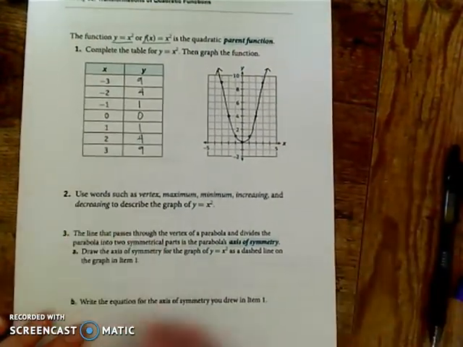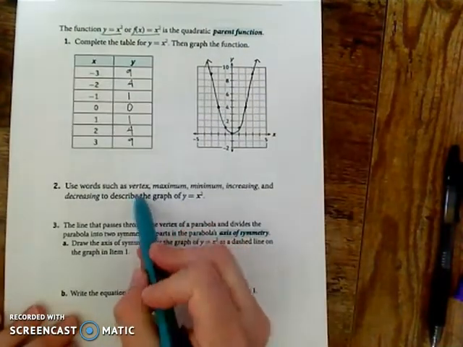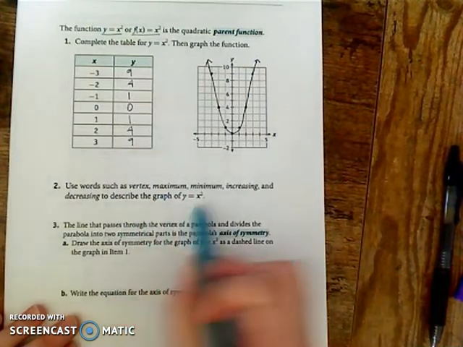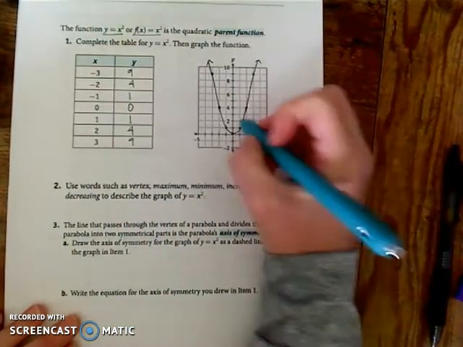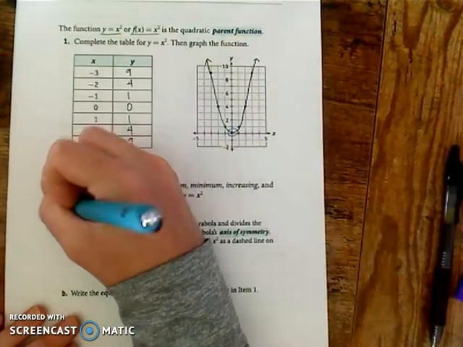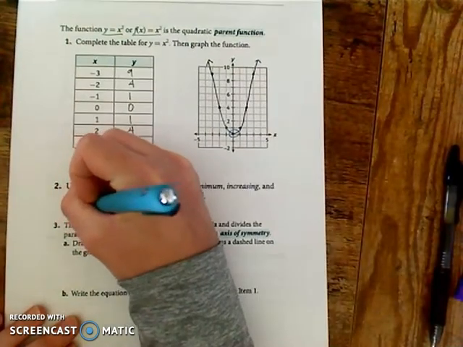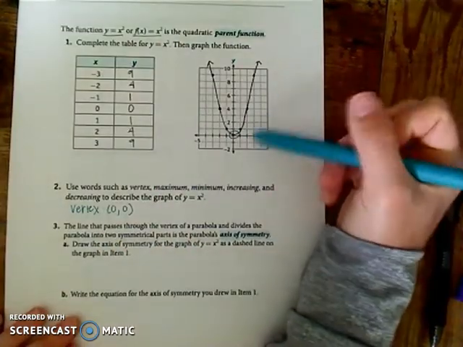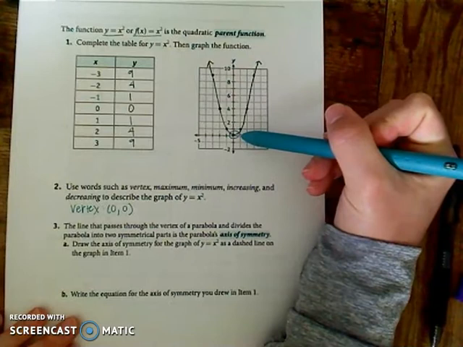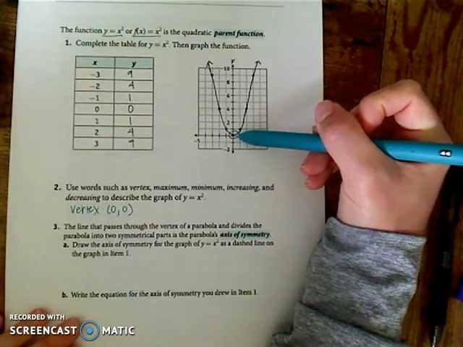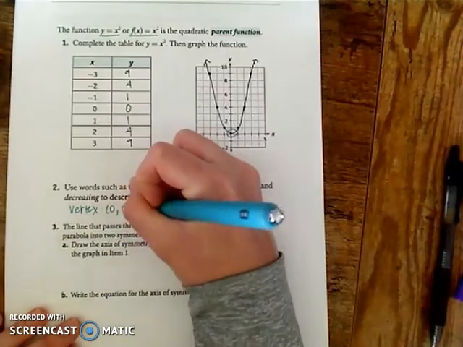So number 2 asks us to use words such as vertex, maximum, minimum, increasing, and decreasing to describe this graph. Well, right here would be my vertex, so I have a vertex of (0, 0). Would that vertex be considered a minimum or a maximum? Think back to those definitions that we learned in Unit 2. Well, this is the lowest point on the graph, therefore this is a minimum.